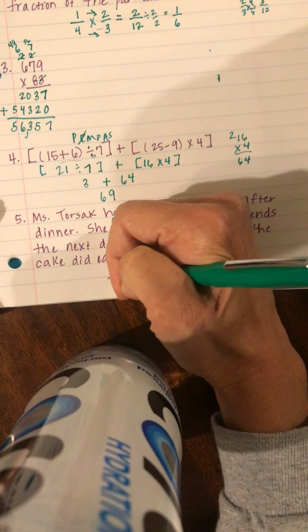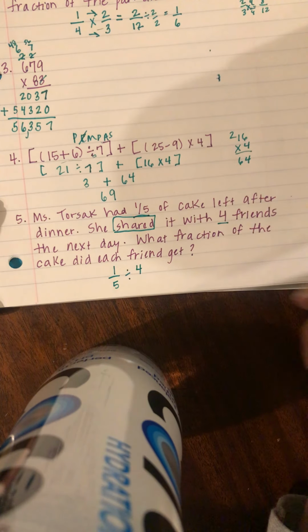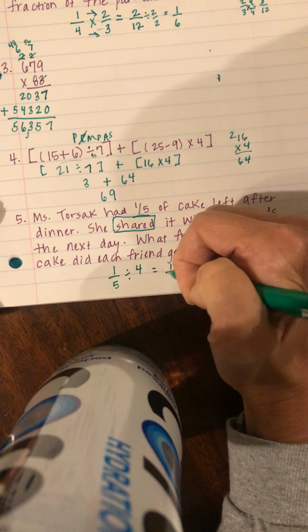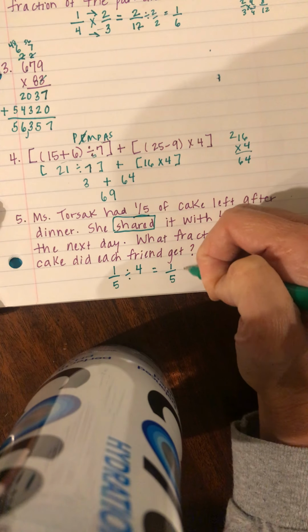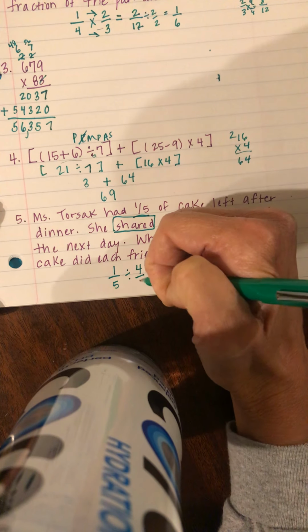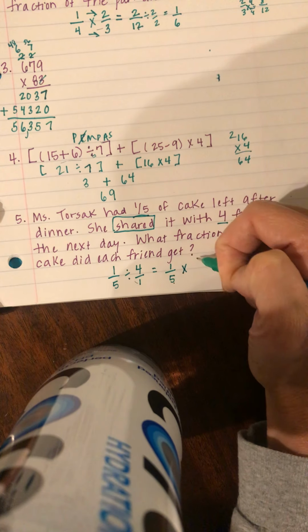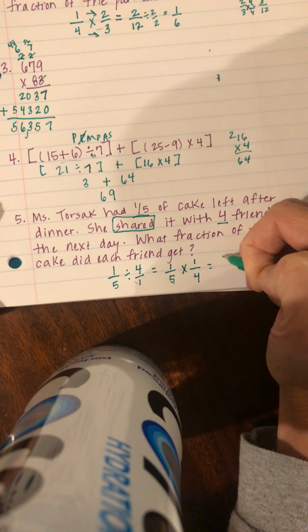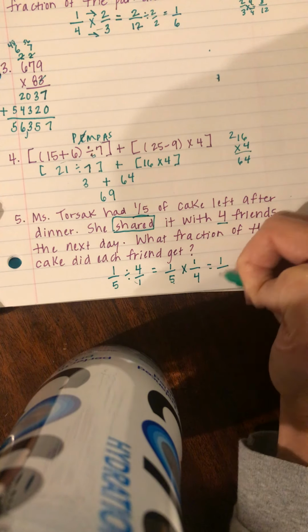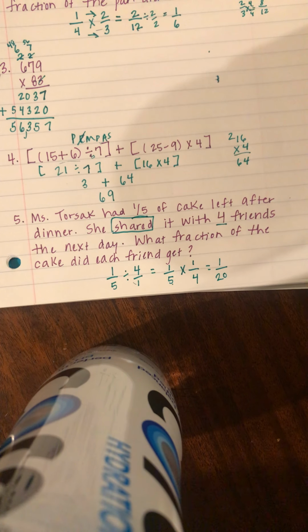So I have to write 1/5 of the cake first, divided among my 4 friends. We know our rule is to keep the first fraction, change the sign, and then we know this whole number is over a 1. So I change my sign, I flip the second fraction, it's going to be 1/4 now, and then I multiply straight across. 1 times 1 is 1. And 5 times 4 is 20. So each of my 4 friends is going to get 1/20 of the cake compared to the whole.